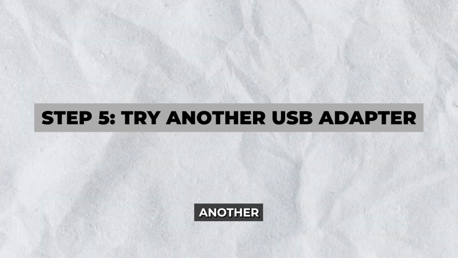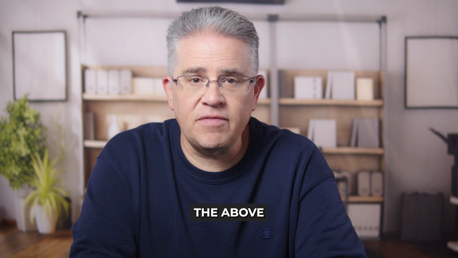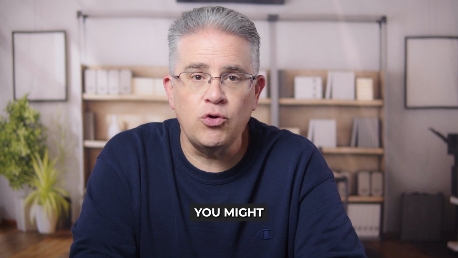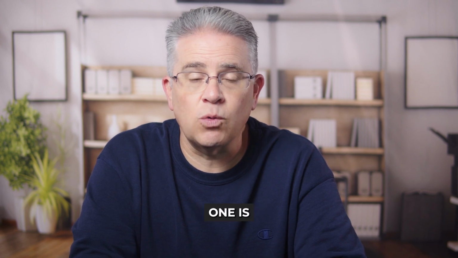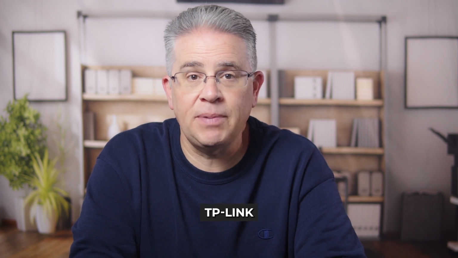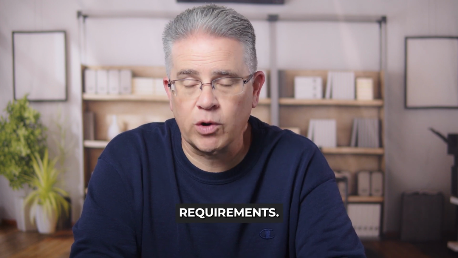Step 5. Try another USB adapter. If none of the above steps resolve the TP-Link USB adapter driver error, you might want to try using another USB adapter to confirm the initial one is not faulty. Borrow one from your friend or purchase a compatible TP-Link adapter that supports your requirements.